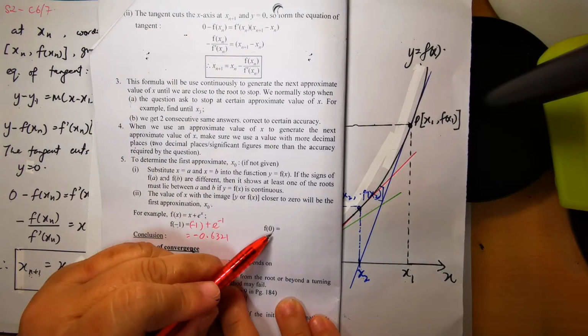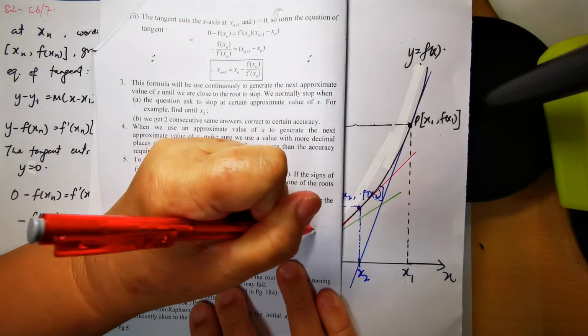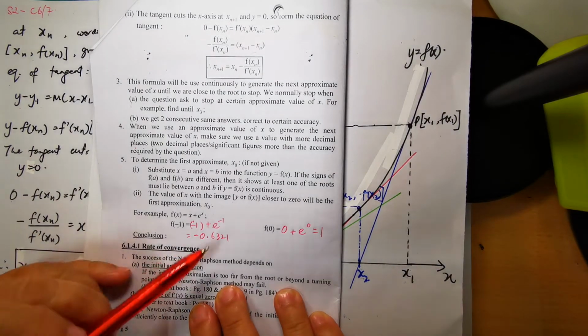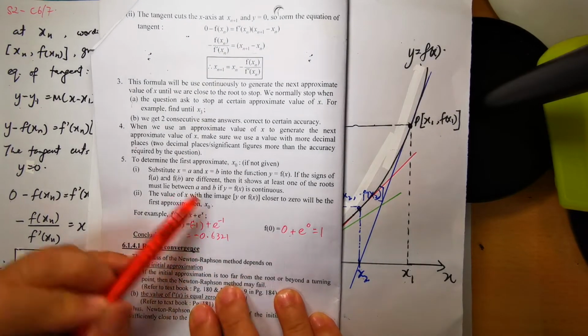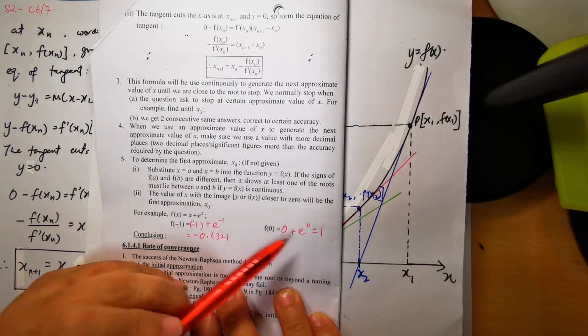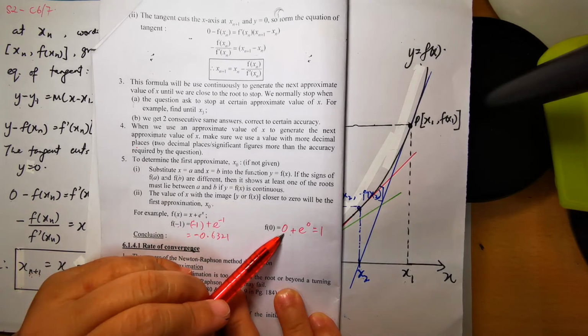Then when you sub 0 into the function, it becomes 0 plus e power 0, which is 1. So your conclusion will be, since fa and fb have different signs, one negative, one positive, it shows that there is at least one root lying between -1 and 0.